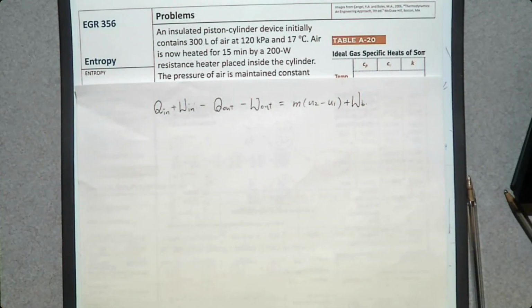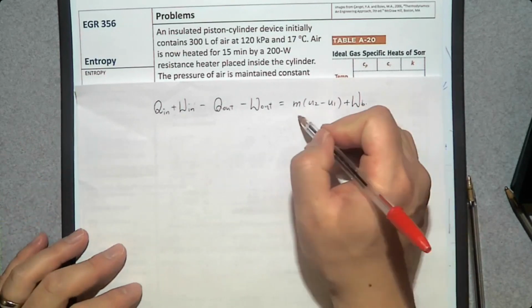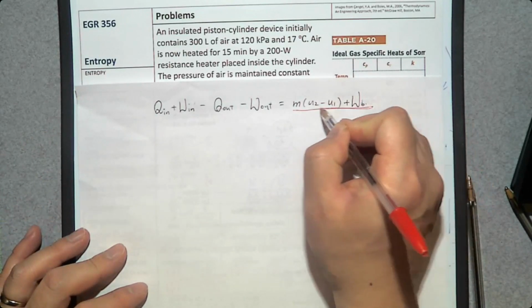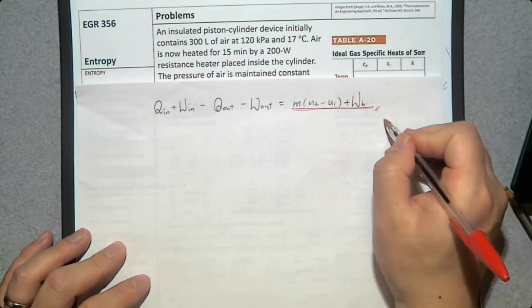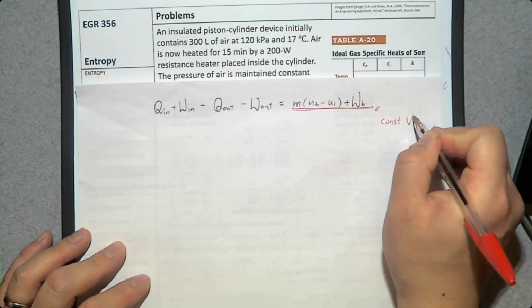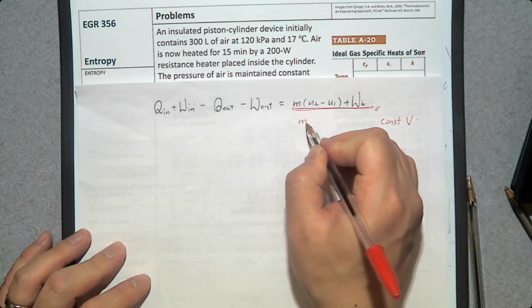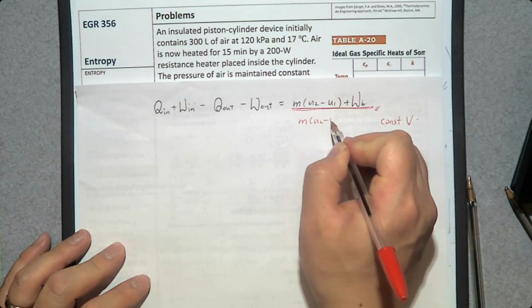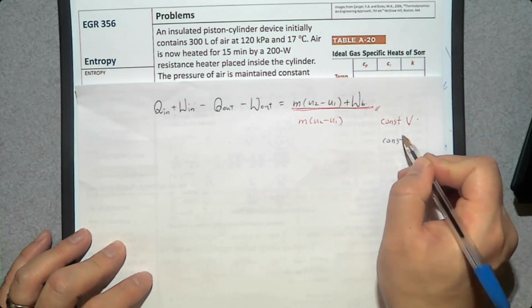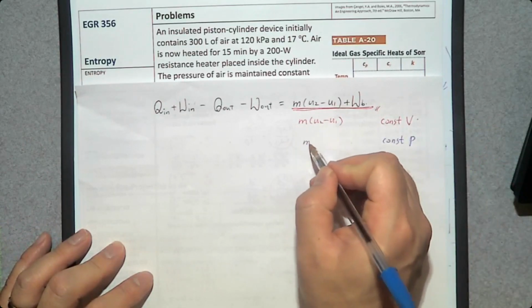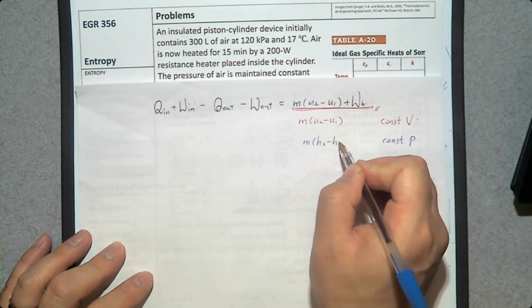This is the general energy balance equation, but this time we are not going to use it because we can simplify the right-hand side. If you have a constant volume process, the right-hand side is going to be mass times U2 minus U1. If you have a constant pressure process, then the right-hand side is going to be mass times H2 minus H1.